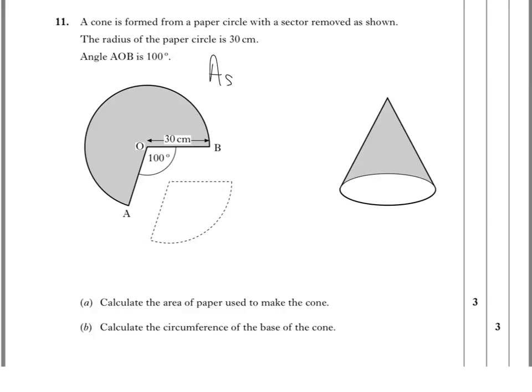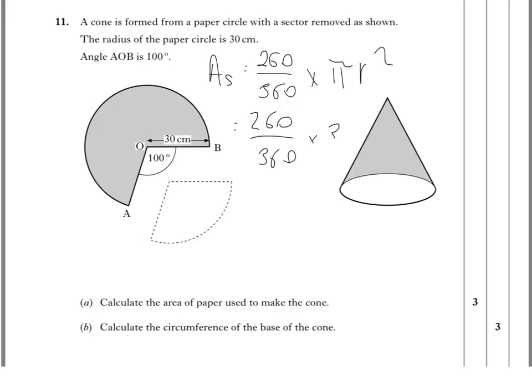So the area of the sector is going to be 260 out of 360 lots of pi r squared. So it's going to be 260 out of 360 multiplied by 3.14 multiplied by the radius squared, and that's 30 squared.